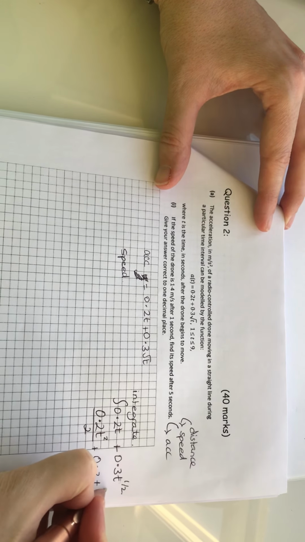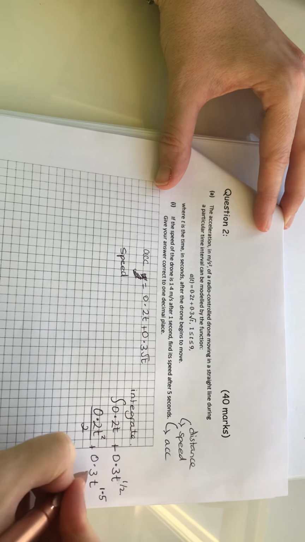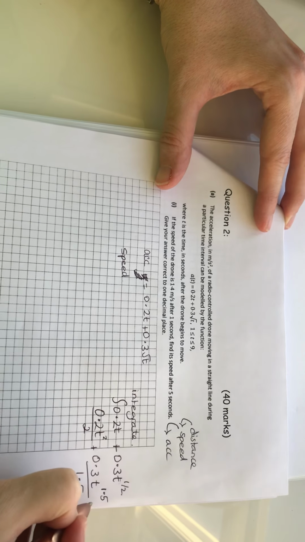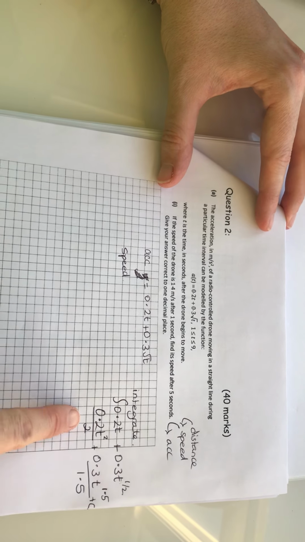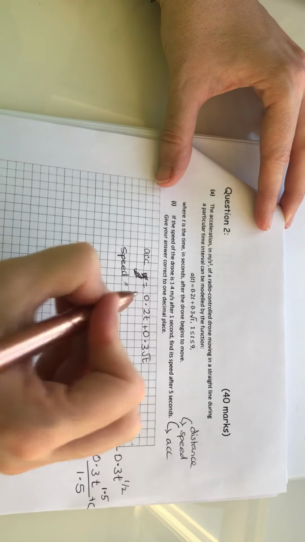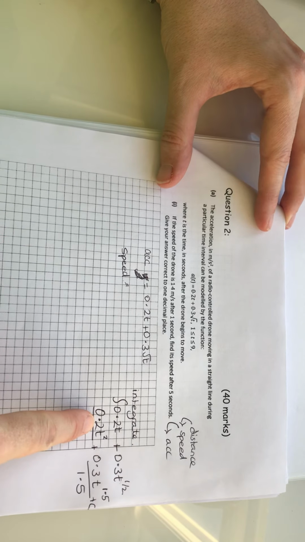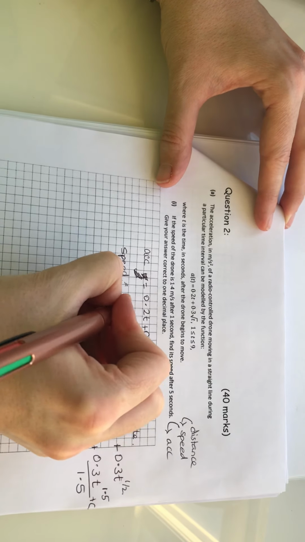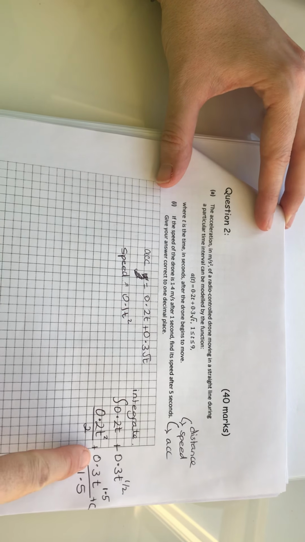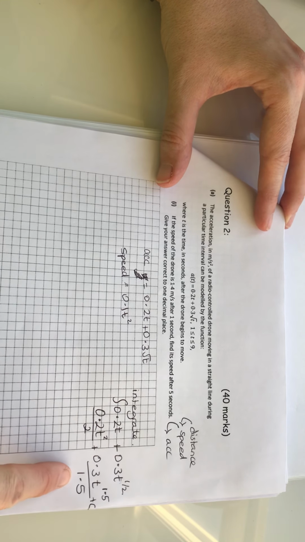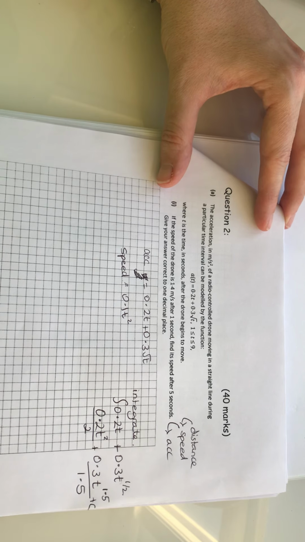So now we're on 1.5, divide by my new power, and then plus c. Let's clean that up. 0.2 divided by 2 is 0.1t squared. And then 0.3 divided by 1.5. You can throw that into the calculator.